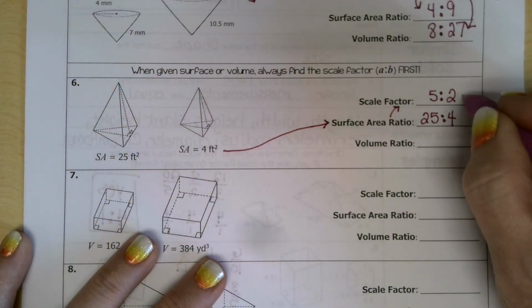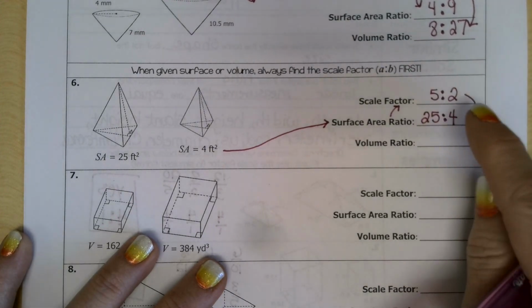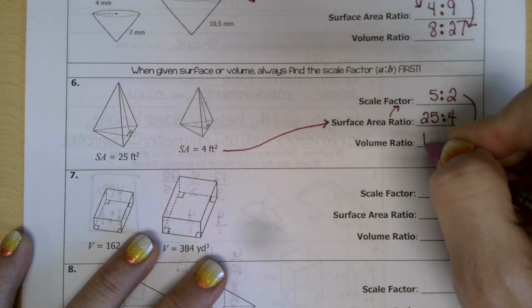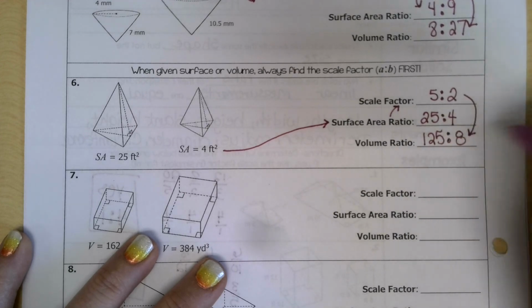And then to get the volume ratios, I can cube that. 5 cubed is 125, it's 5 times 5 times 5. And 2 cubed is 8.